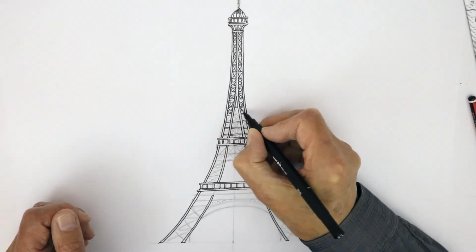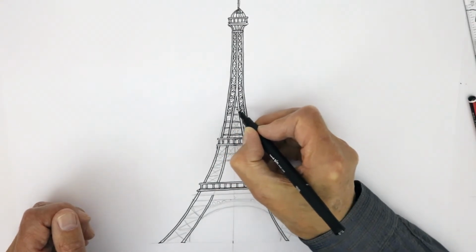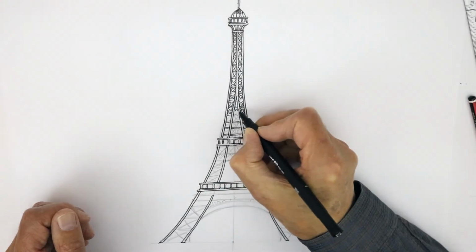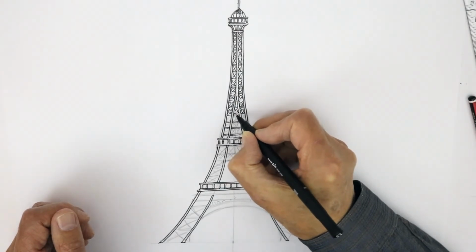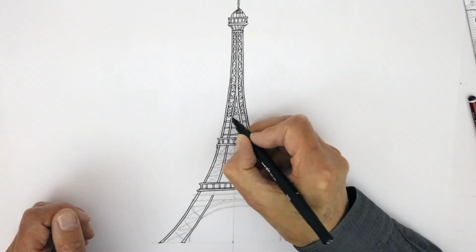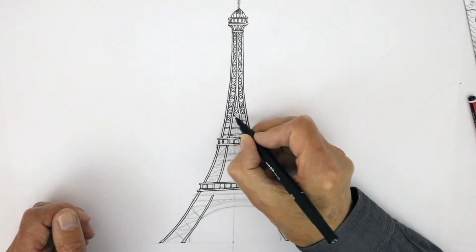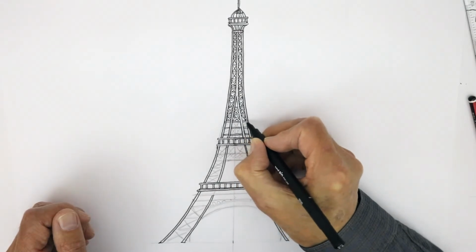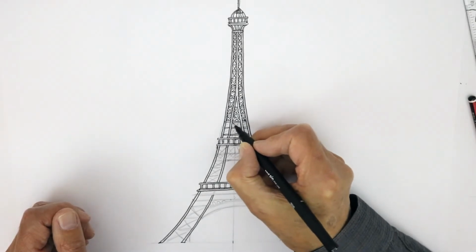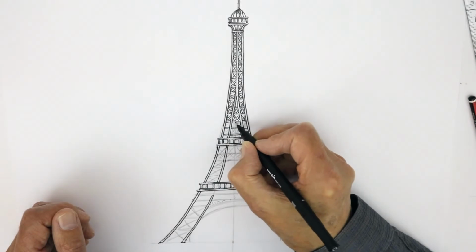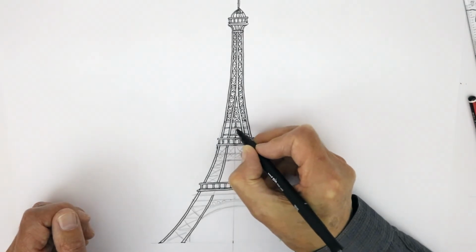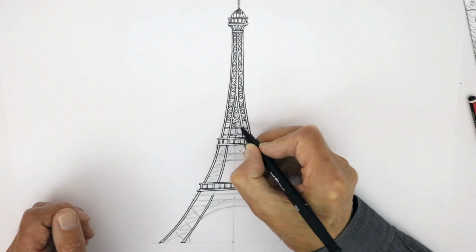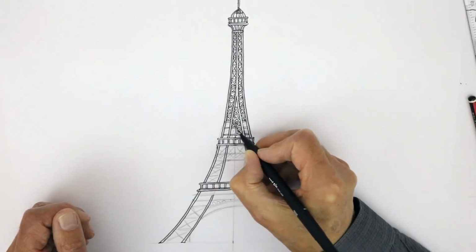You know, what we're trying to do is get an impression. This is not, you know, an architect's drawing of the Eiffel Tower. It's just a kind of rough impression. You get the sense of it, the feel of it, you know. I think there's maybe two in here. Like that.